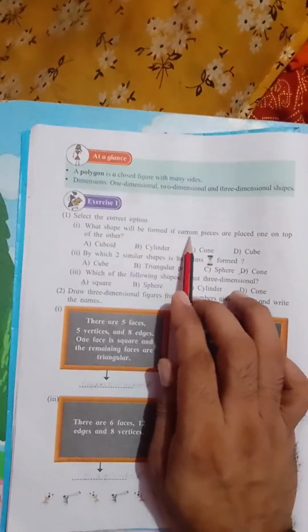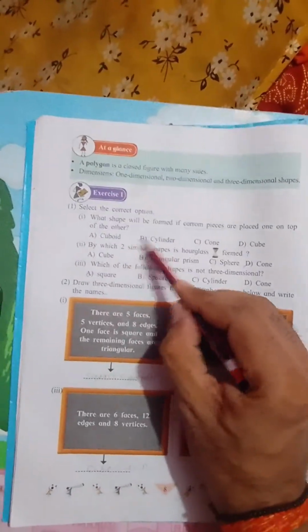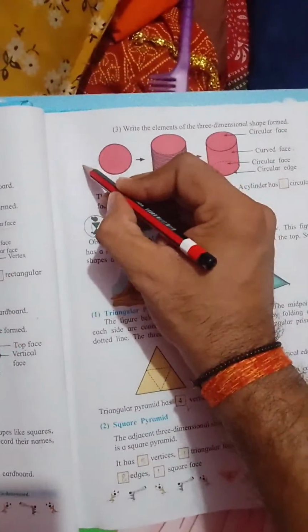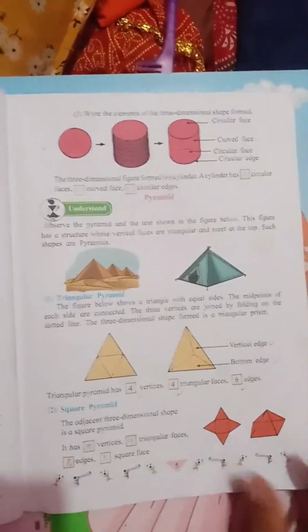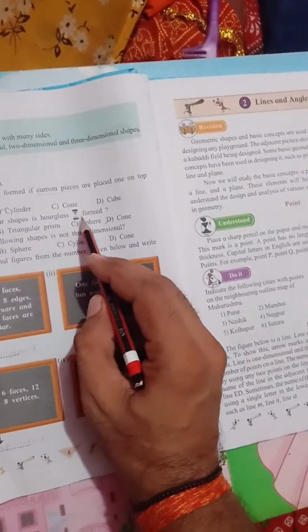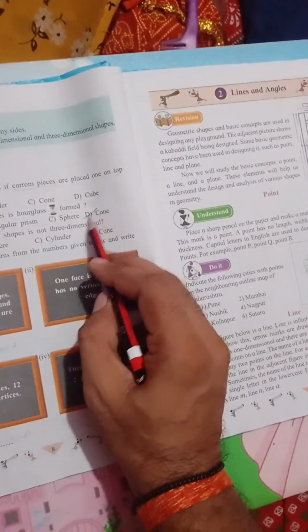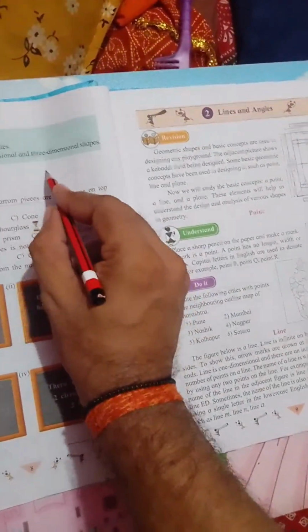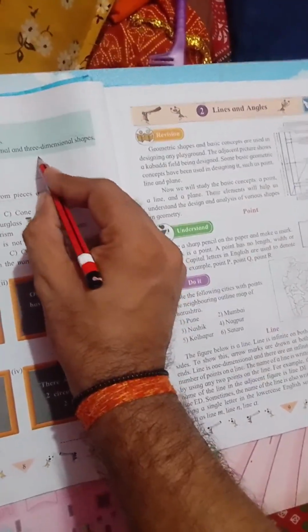Select the correct option. What will be formed? Carom pieces placed one on top of the other is a cylinder, just like given on page number 5. By which two similar shapes of an hourglass form a cone, because one like this and another like this.